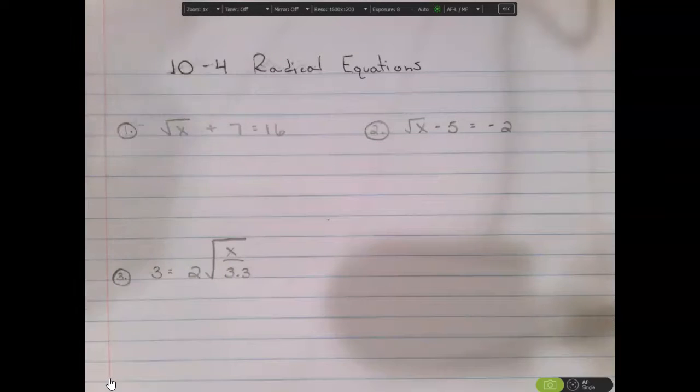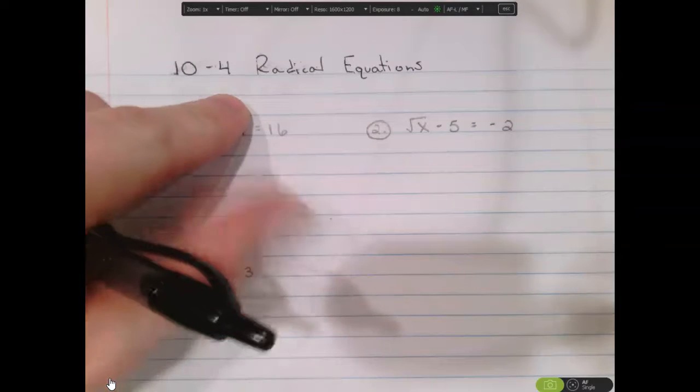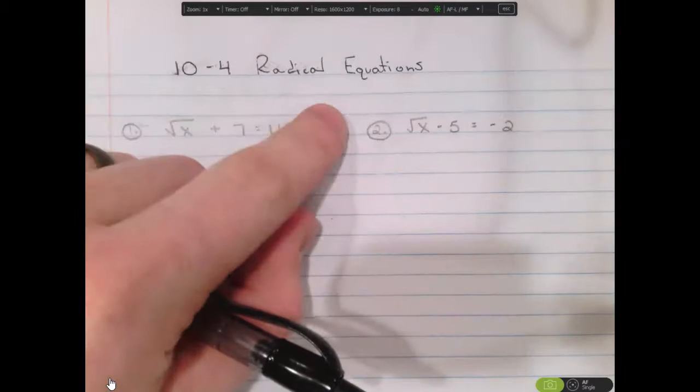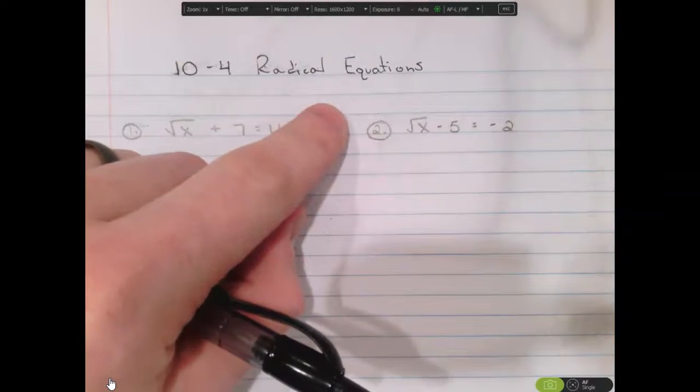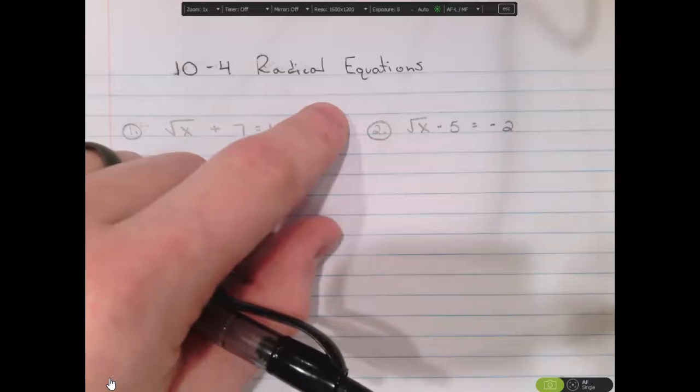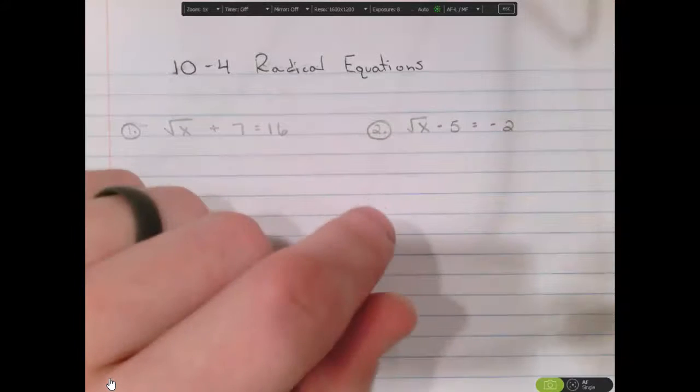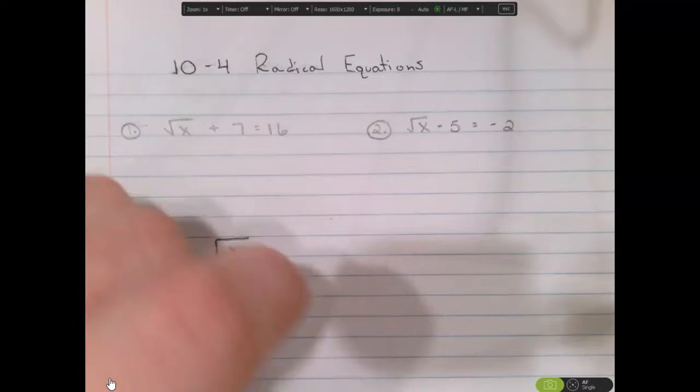With that being said, let's go ahead and get started with our lesson today. It is Chapter 10, Lesson 4, and we're going to be looking at some radical equations. In my opinion, guys, we've saved kind of the easiest lesson for last. So I hope you enjoy this, and let's get started.